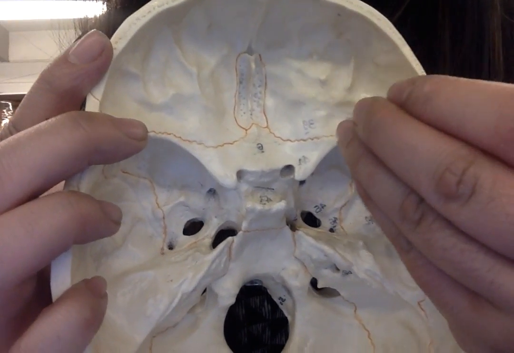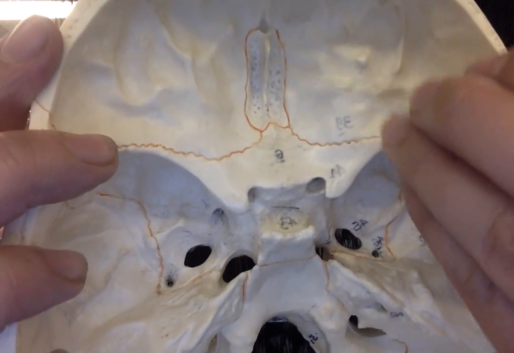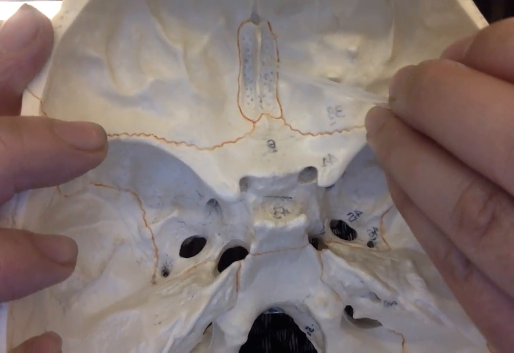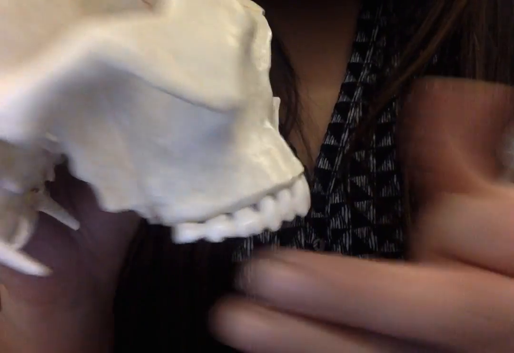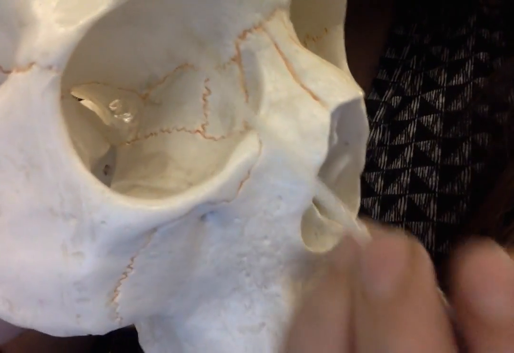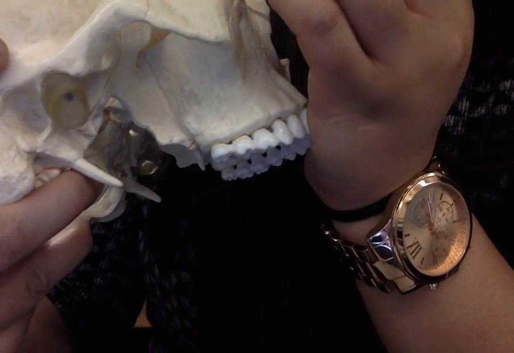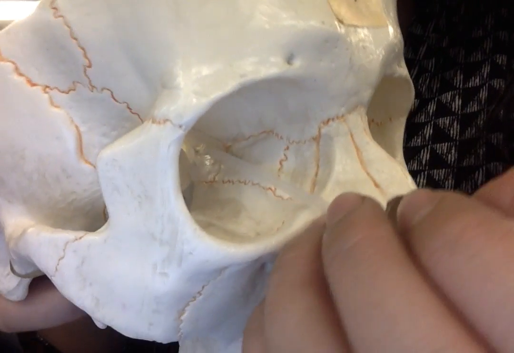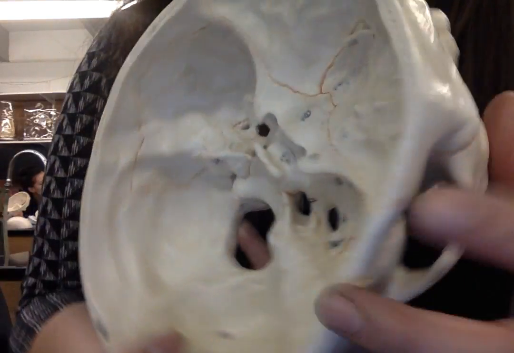This is your cribriform plate, this whole area. Right in it, these small dots that you see, that's the olfactory foramina. And then you have the orbital surface. In your eye, it's this rectangle that's right before the optic canal. So this rectangle right here. And then we come back to here.